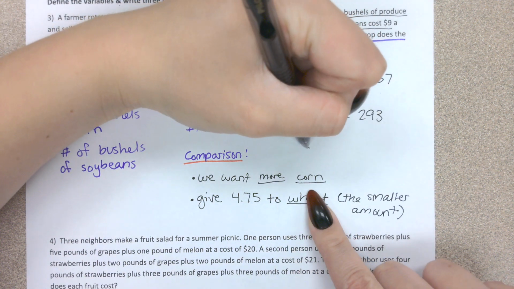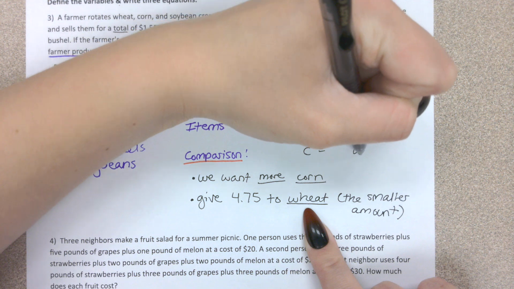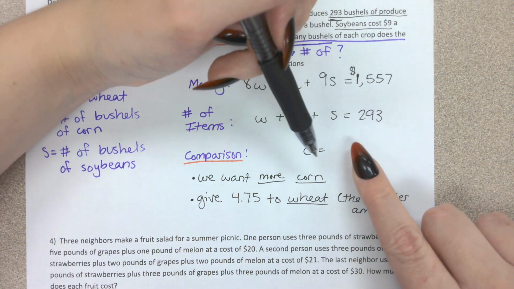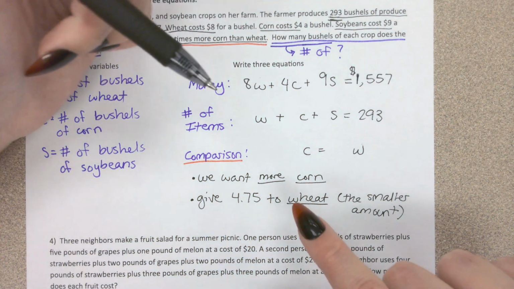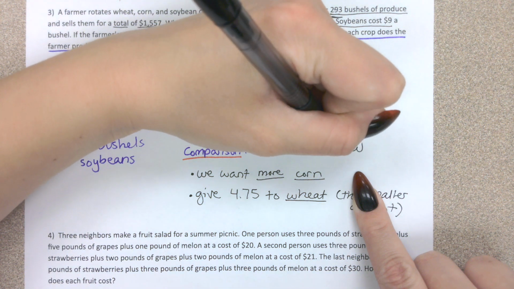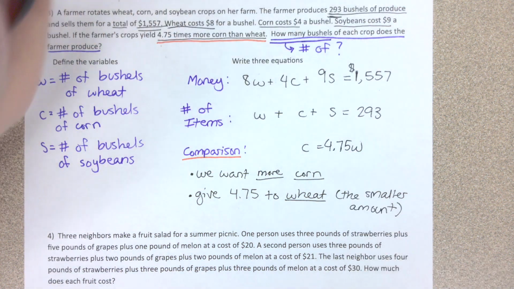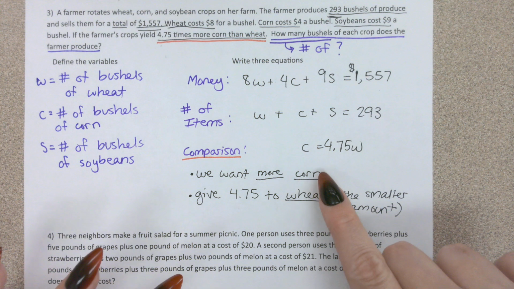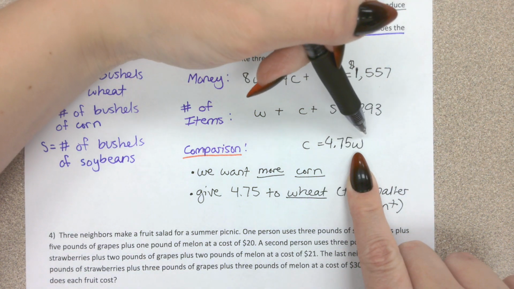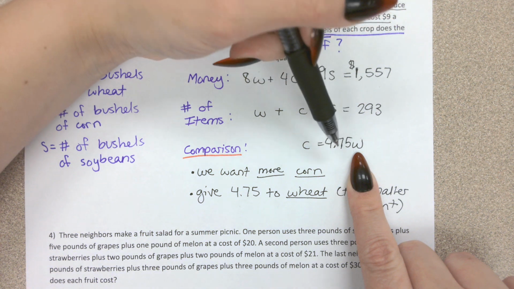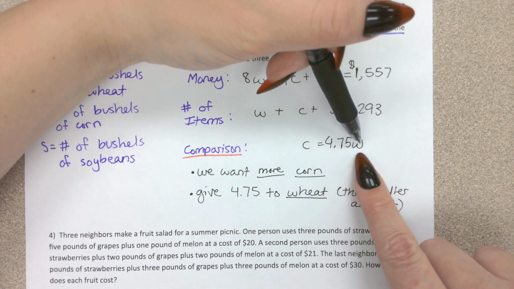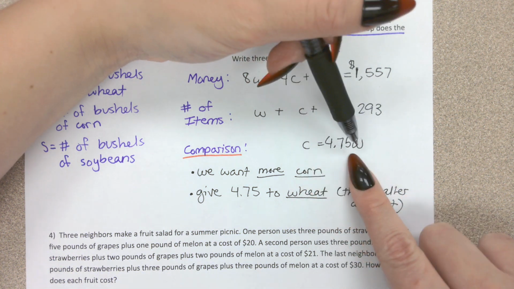So we start off with C equals and then W. This is a comparison between two things, so we're going to have one on each side of the equal sign. And since we want C to be bigger, we're going to put the number on W. Now, a lot of students think that putting the number on the W would make the W bigger, but think about it. If I take the amount of wheat I have and I multiply it by this number, that's going to tell me the amount of corn. So attaching a number to W makes the other letter bigger, not the W.